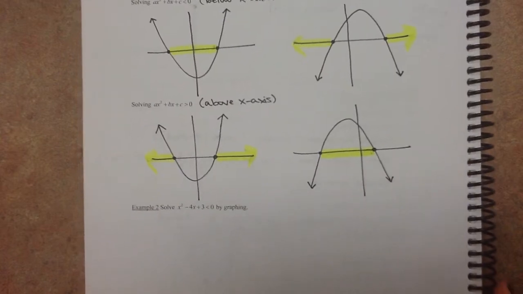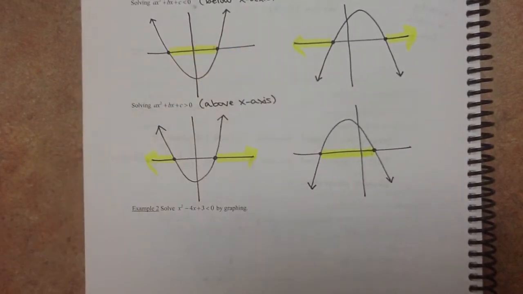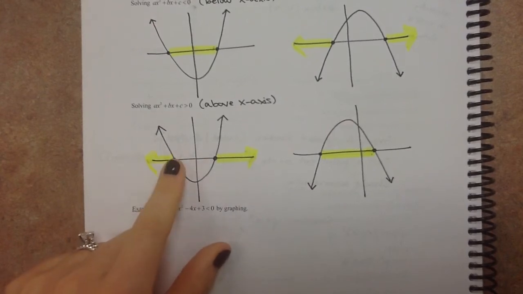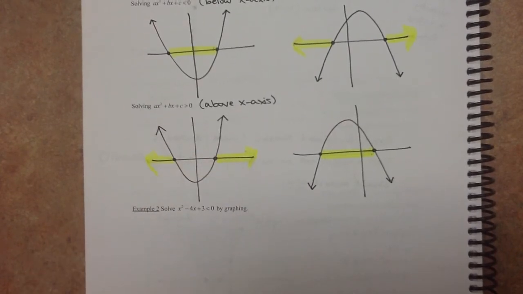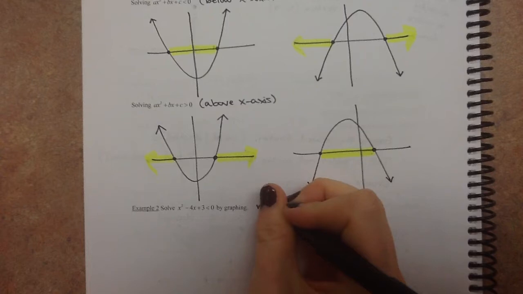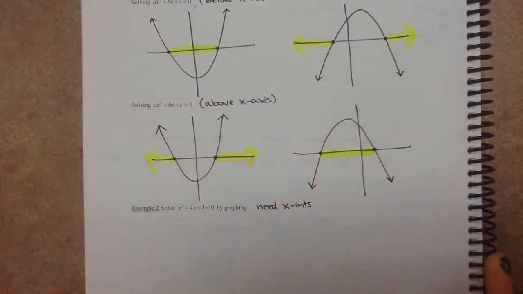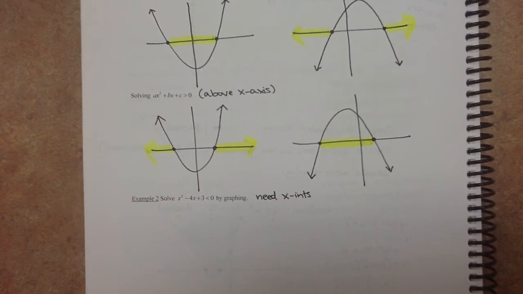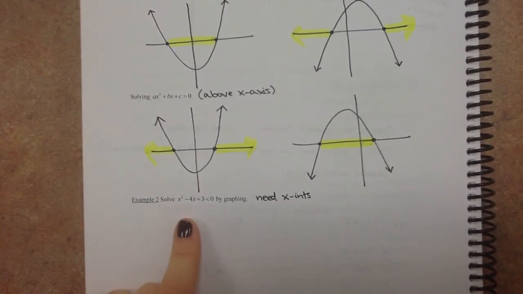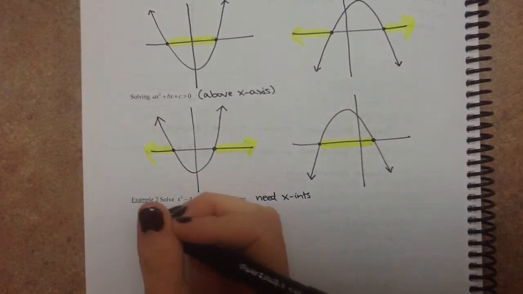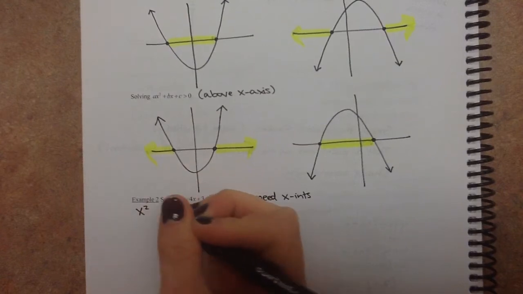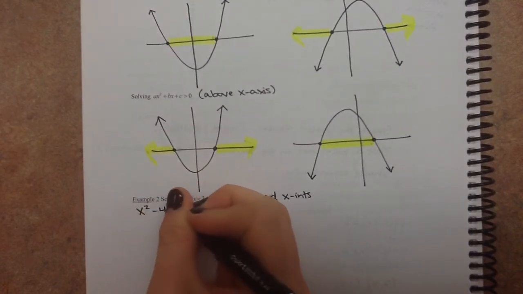So let's take a look at some of these. So solve this by graphing. So I told you up here, it's super, super important to know when we are on the x-axis. Okay, so for solving by graphing, we absolutely need our x-intercepts first. And we need them. It doesn't matter if it's factorable or not factorable. We will see an example where it's not factorable. But we're going to try, because factoring is usually easier than any other method. So we need our x-intercepts, which means we need to start by setting this thing equal to 0.